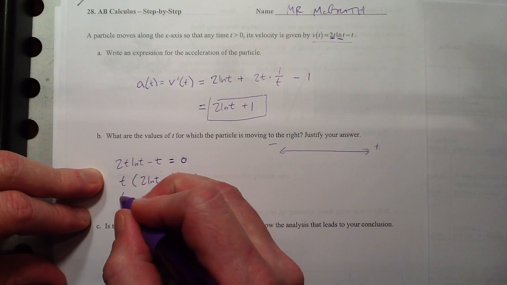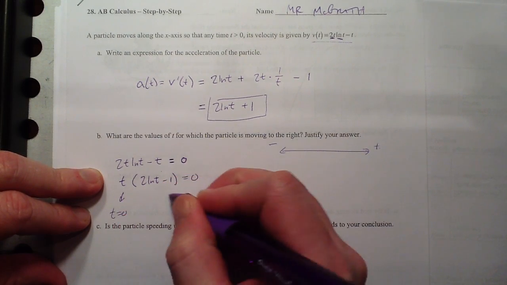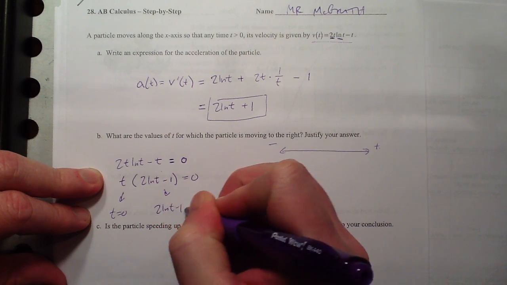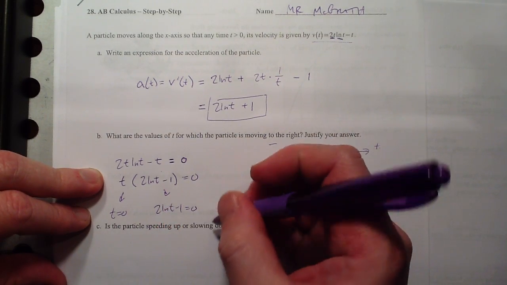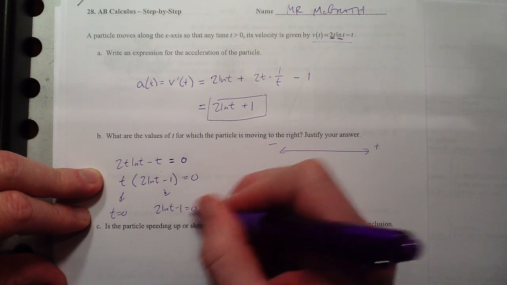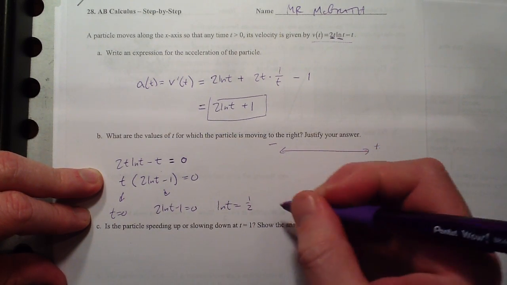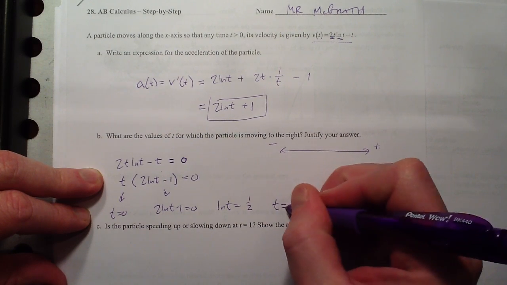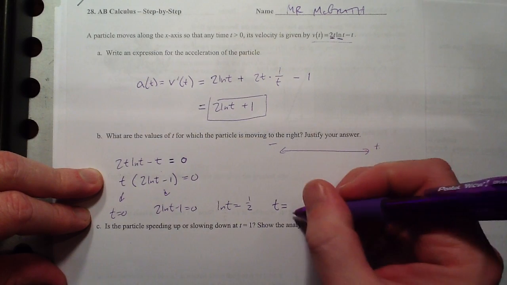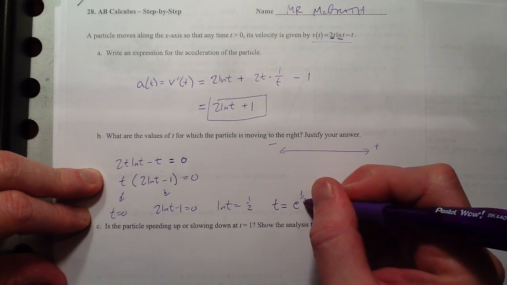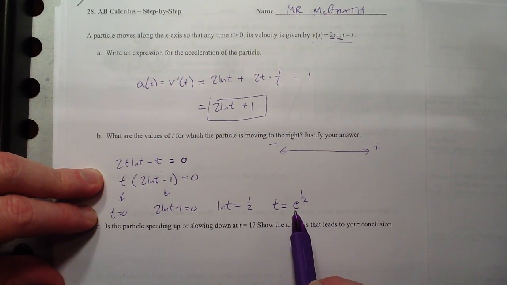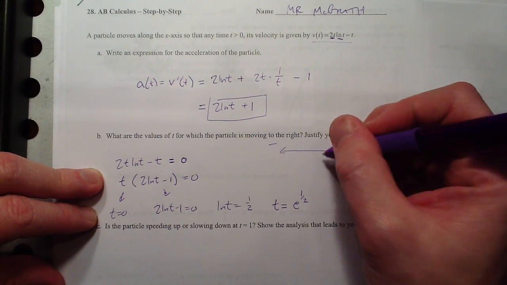So this could be 0, or this could be 0. 2 natural log t minus 1 equals 0. And that would be natural log t is equal to 1/2, and that's the same as t is equal to e to the 1/2, right? So it looks like at time 0 and at time e to the 1/2.